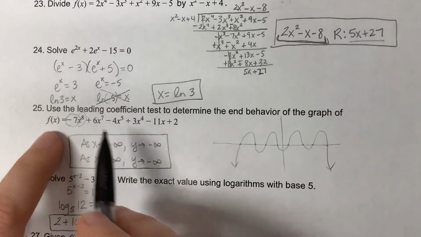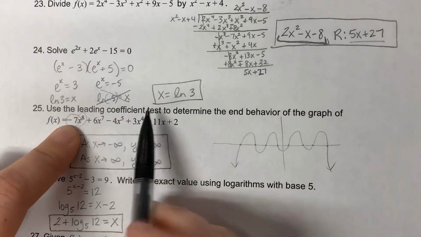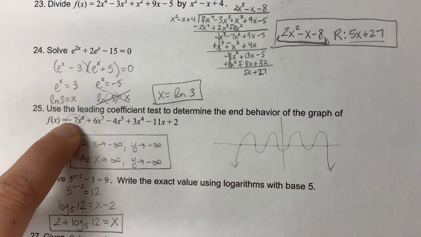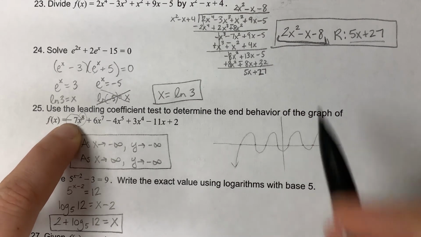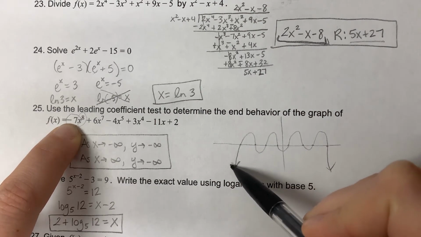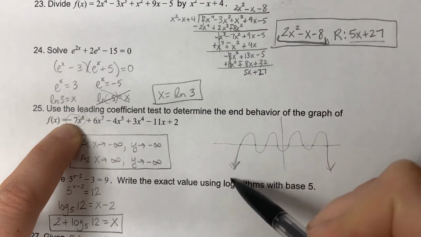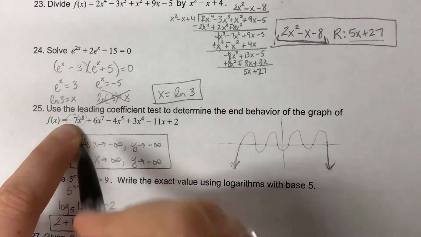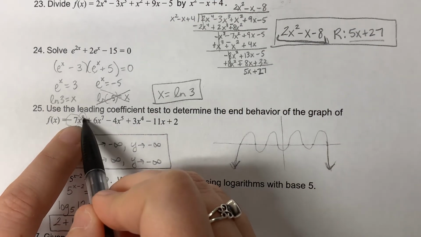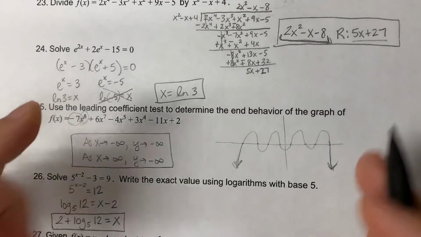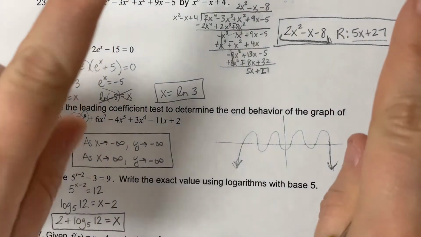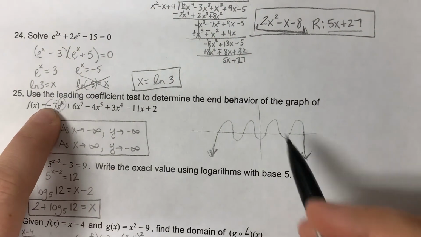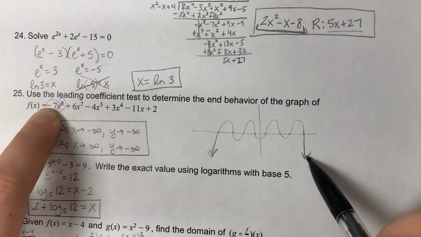This one, okay, so the leading coefficient test means this. The leading coefficient tells me if it's positive or negative, and then that tells me if I start going to infinity or negative infinity. Same thing with my end. Negative or positive. Because this is an even exponent, these will be the same. I will either both end downward or both end upward. So since this was negative, they both end downward.